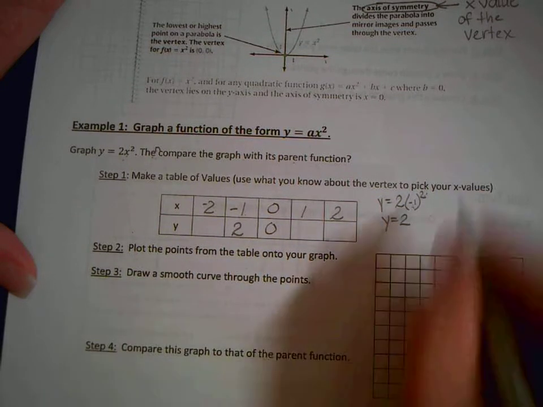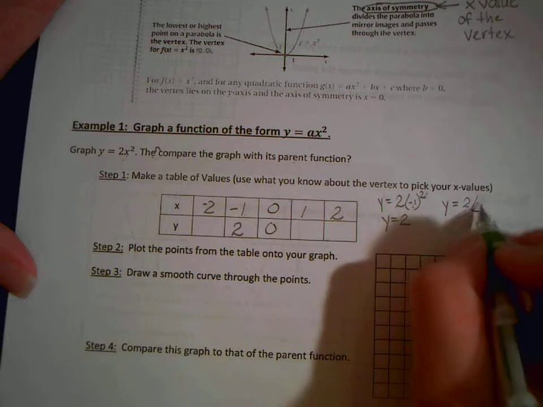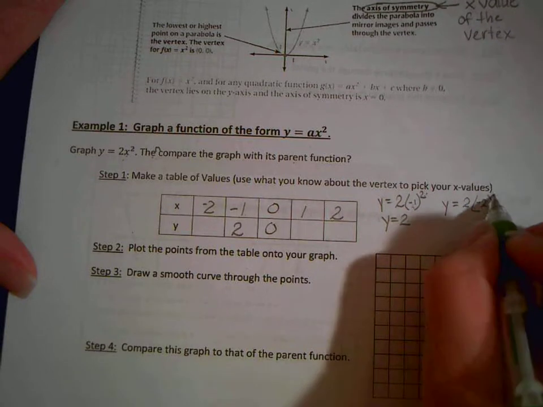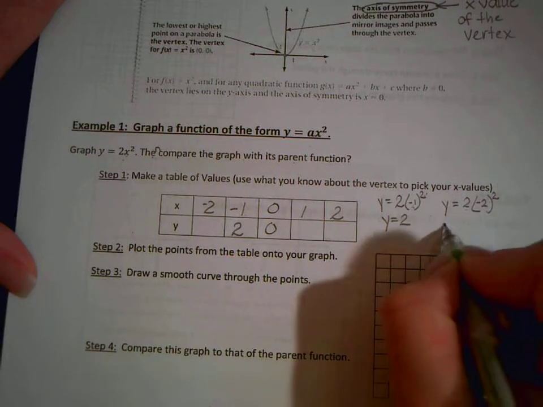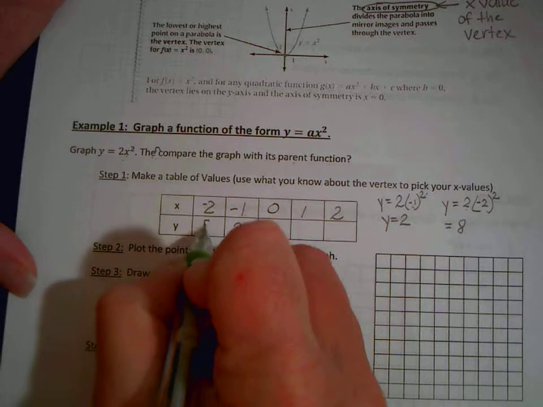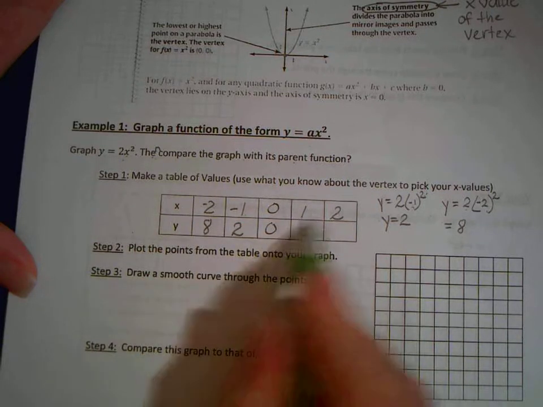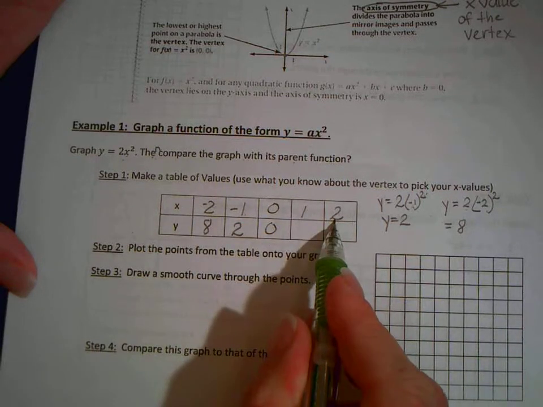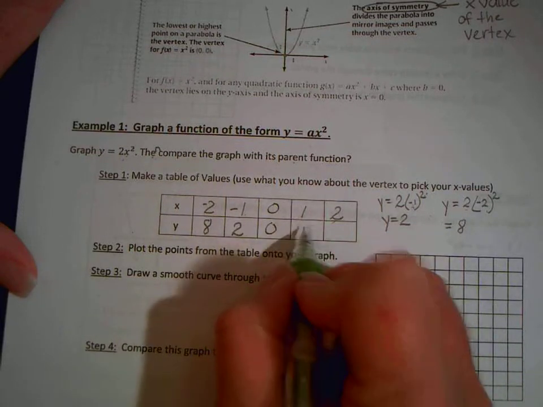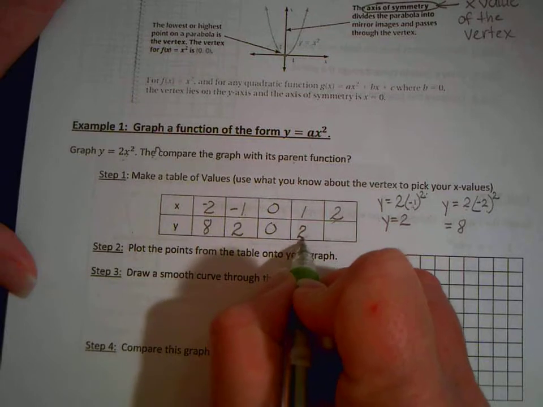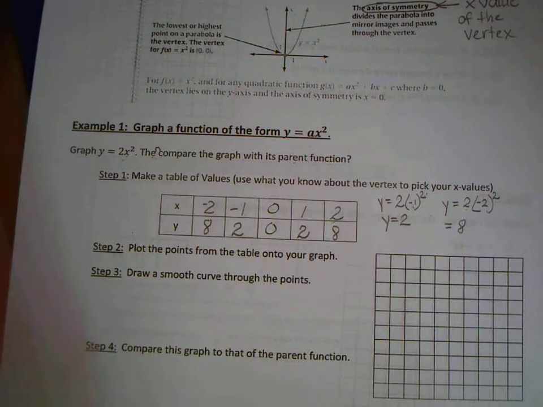Then you're going to say y equals 2 times -2 squared. Negative 2 times negative 2 is positive 4. 4 times 2 is 8. So when x is -2, y is 8. Now, because these are positive numbers, you don't have to think so hard, and I also know that these are symmetrical. I can also tell you that whenever x is positive 1, y is going to be 2, and when x is positive 2, y is going to be 8.